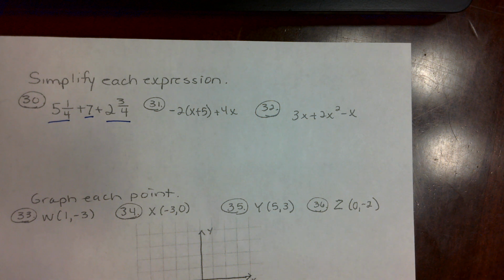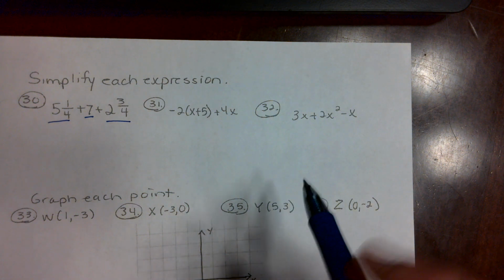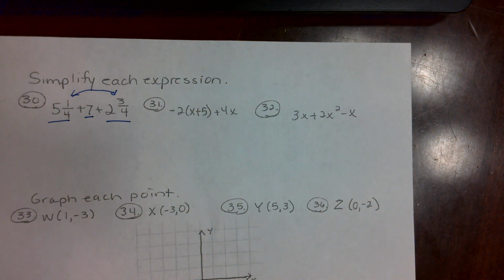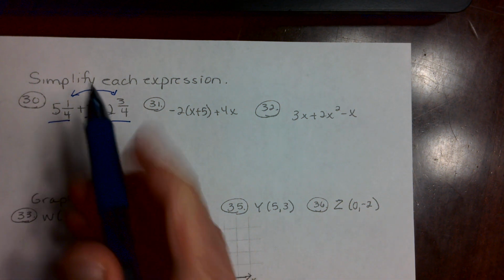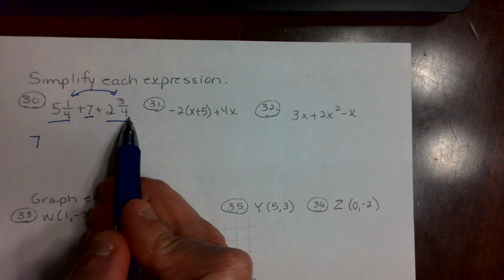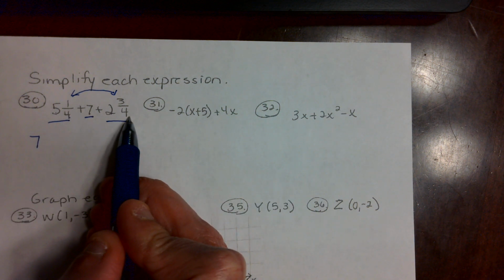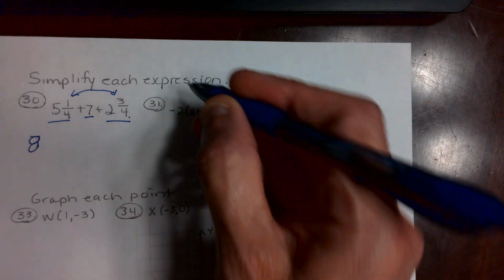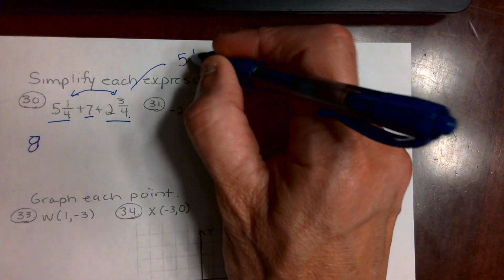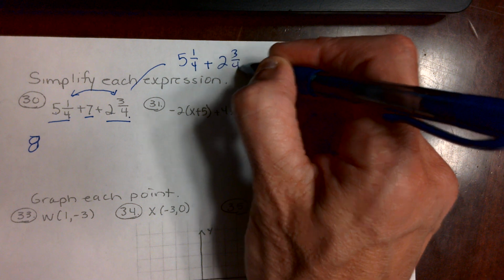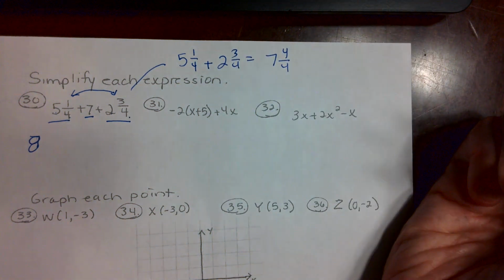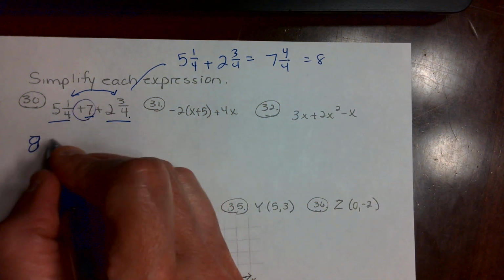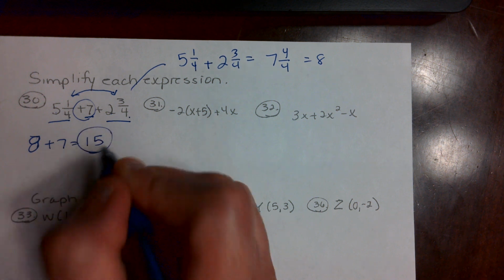But I also know when I'm adding a bunch of terms, I can just add them in any order. So I'm going to look at these two because I think those fractions are going to come together quite nice. Because I see 5 plus 2 and I get 7. And then what's a 4th and 3/4? It's 4/4, which is another whole, isn't it? So instead of 7, now I have 8. And I'm just going to go up here in case you didn't see that. 5 and 1/4 plus 2 and 3/4 is equal to 7 and 4/4, which is 8. Okay. Then I can't forget this in there, and my answer is 15.